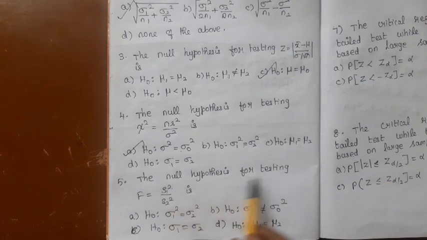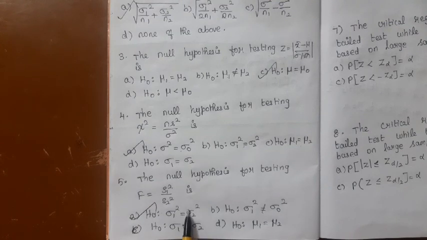The null hypothesis for testing f is equal to s1 square by s2 square is variance ratio test. Here you have to compare two variances. This cannot be the null hypothesis. This is also not the hypothesis for this test. And this is not the hypothesis for this test because this test is for comparing the variances.